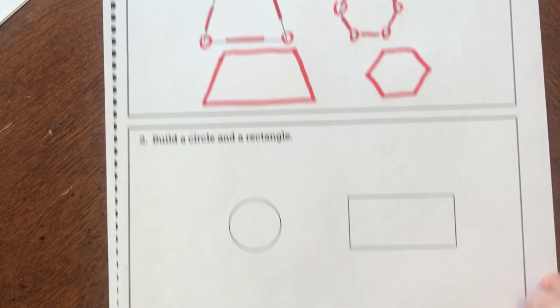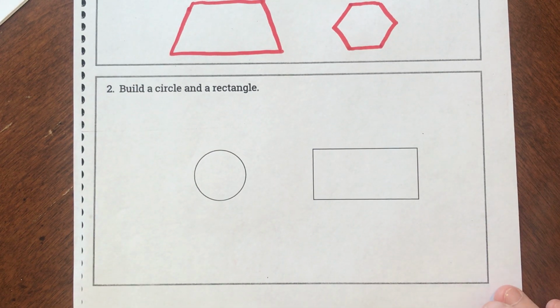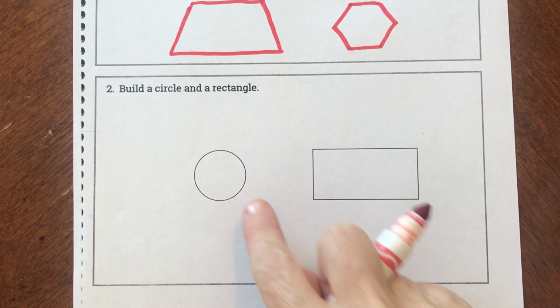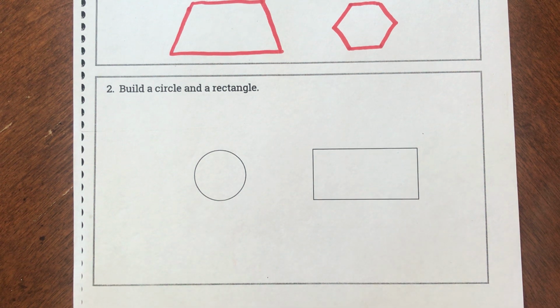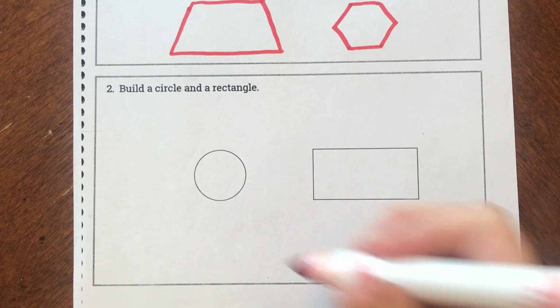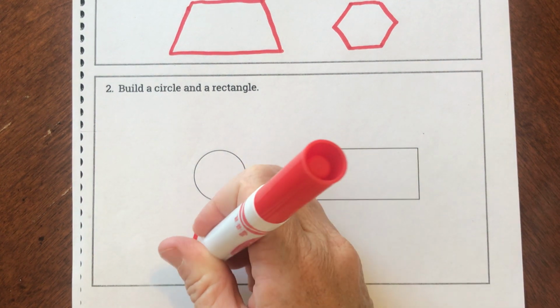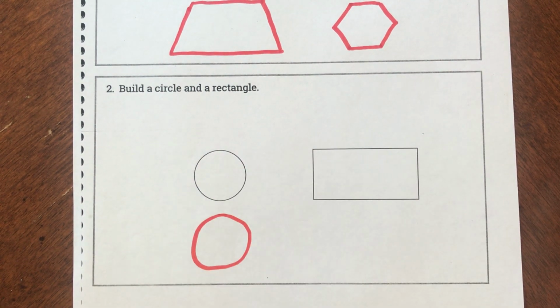Okay, here's my next problem. It says to draw a circle and a rectangle. Okay, so what I notice about my circle is it actually doesn't have any sides, and it has no vertices or points. So I'm just going to do the best I can and draw one.